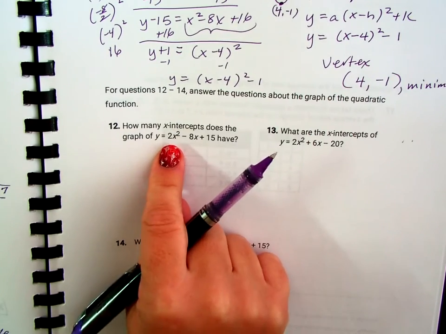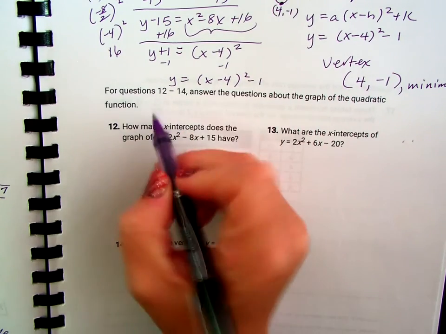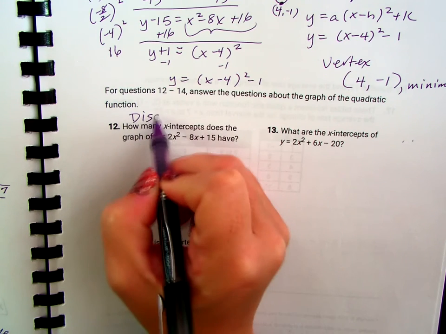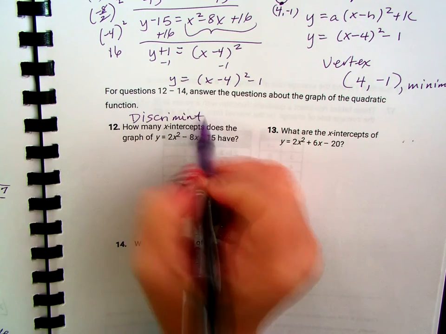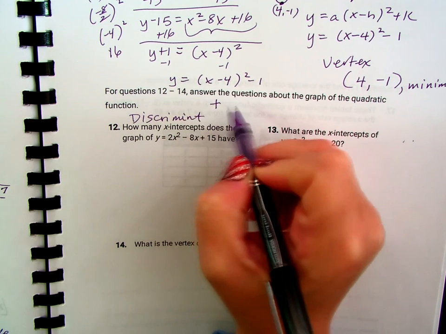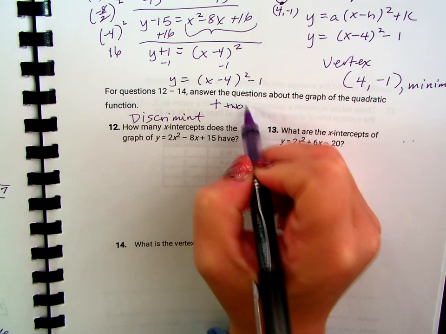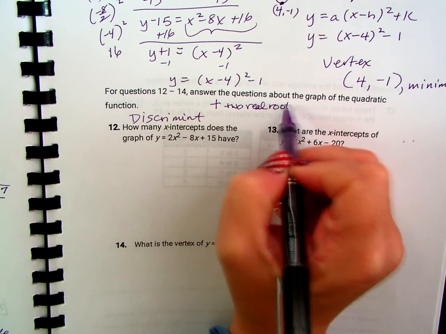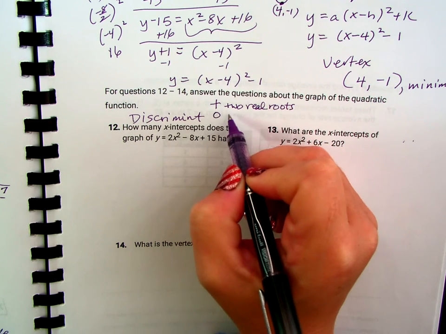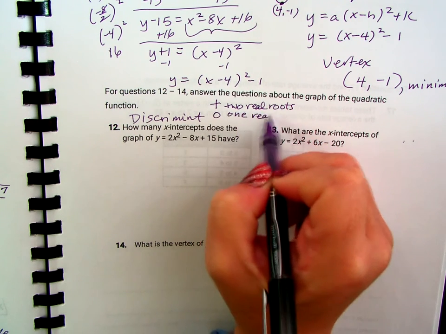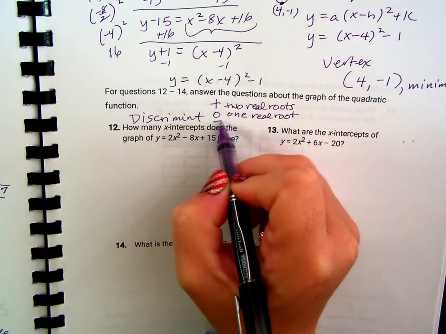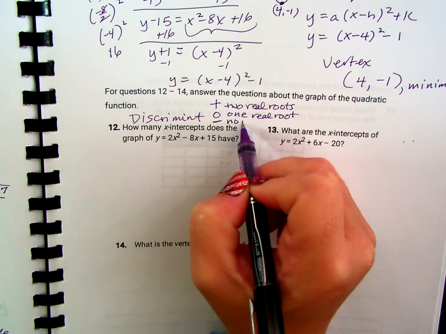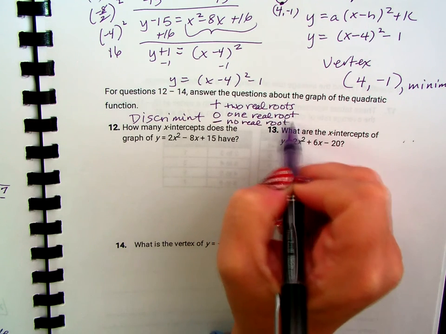All right, how many x-intercepts? How can we answer this question? We could just use the discriminant. Remember that if we get a positive discriminant, it means we have 2 real roots. If we get 0 as the discriminant, we have 1 real root. And if we get a negative discriminant, we have no real roots or imaginary roots.